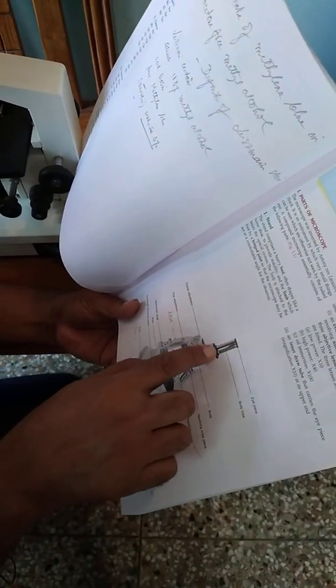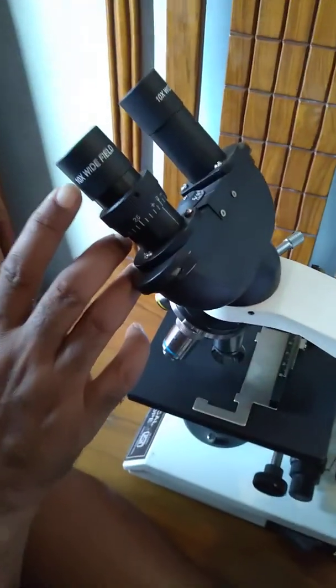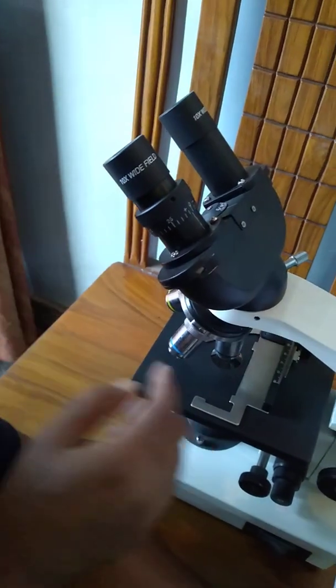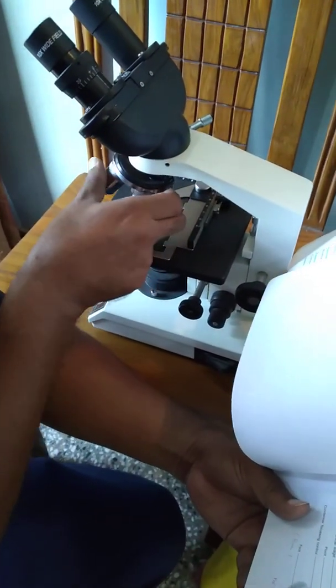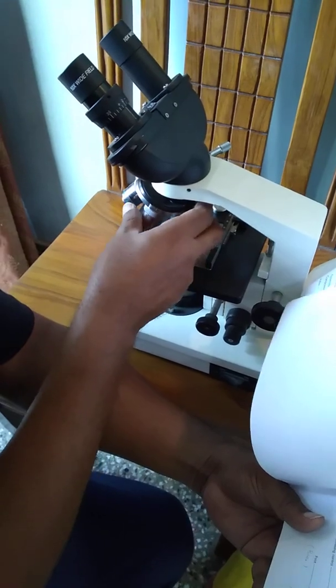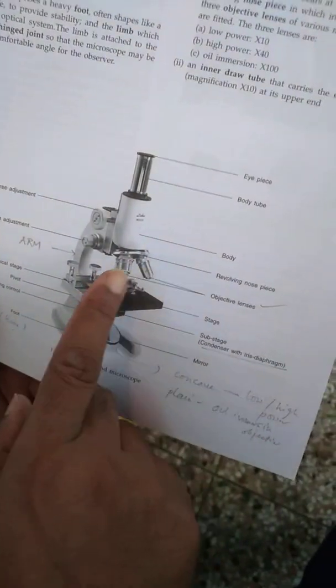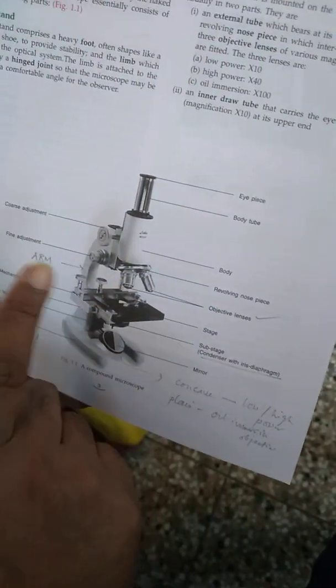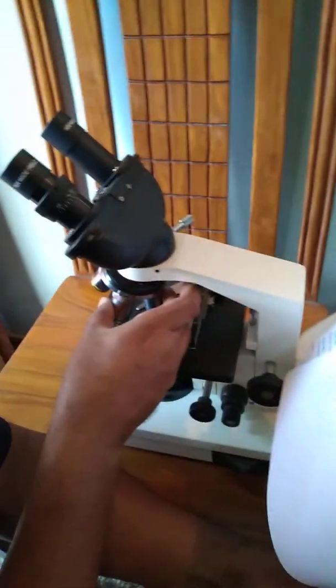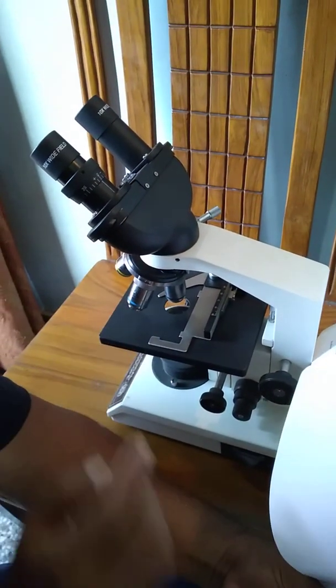Here this is the body tube and this is the eyepiece. Here there is no significant body tube, but this is the eyepiece. The two eyepieces are 10x, and you can clearly see 10x is the magnification. Here this is a revolving nose piece. It revolves around here, and the revolving nose piece contains 4. In the class you will have a low power objective, a high power objective, and an oil immersion objective.